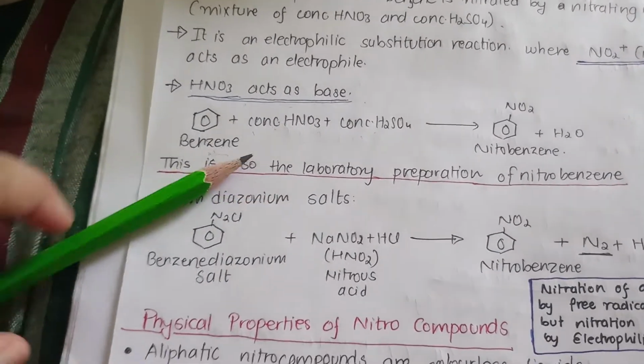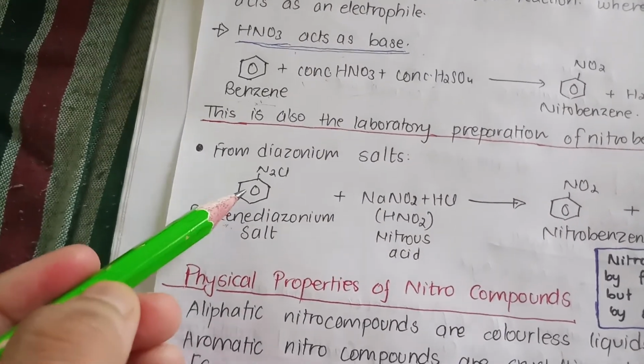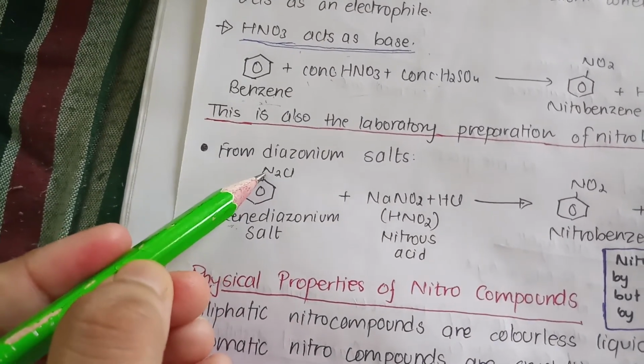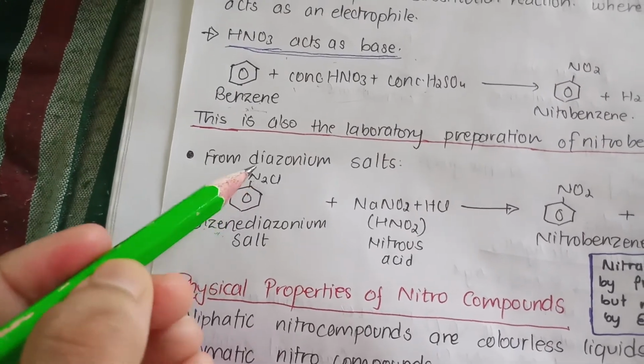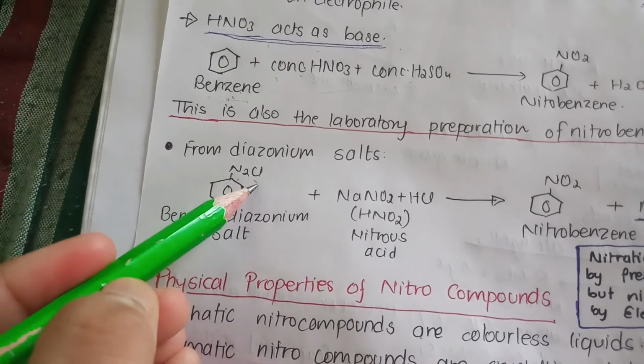From diazonium salt: here is the structure of a compound we call a diazonium salt, because we have 2 nitrogens. Diazo means 2 nitrogen, and salt, here is a chlorine atom.